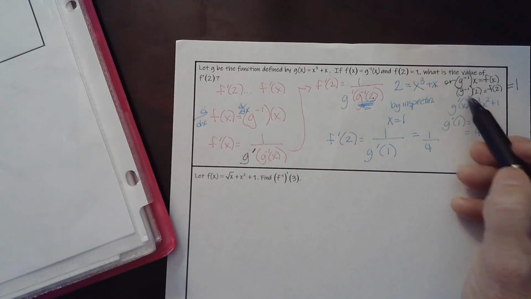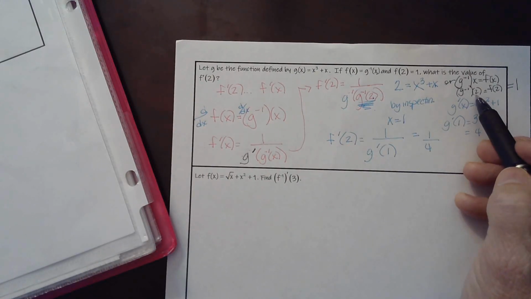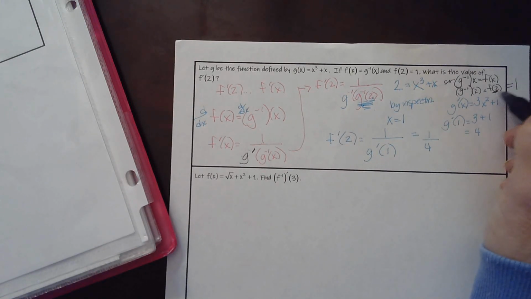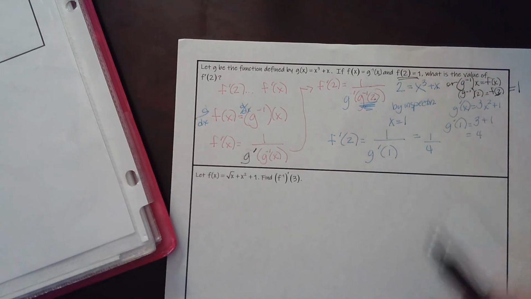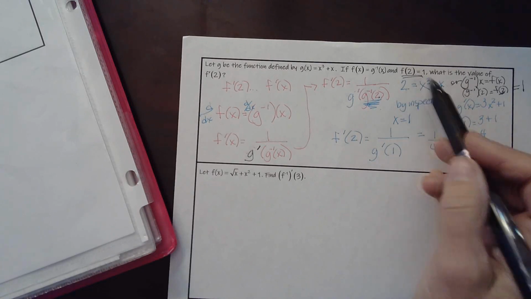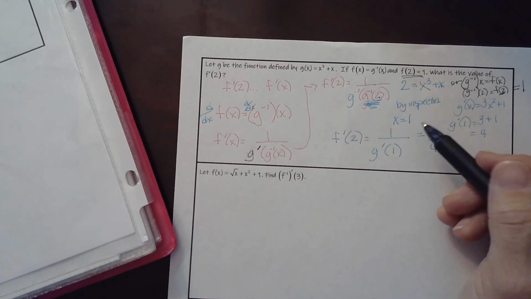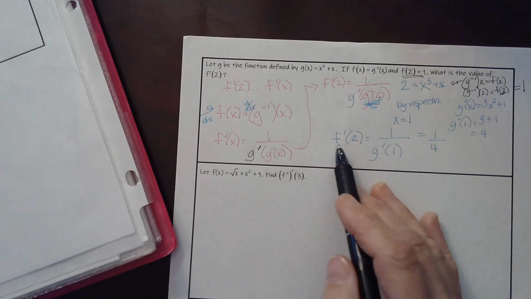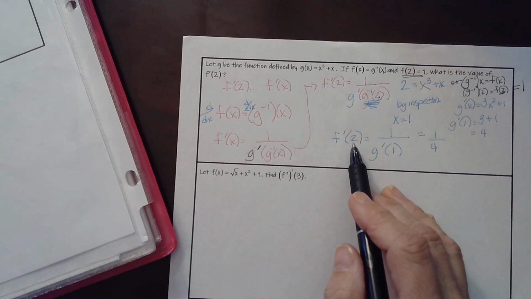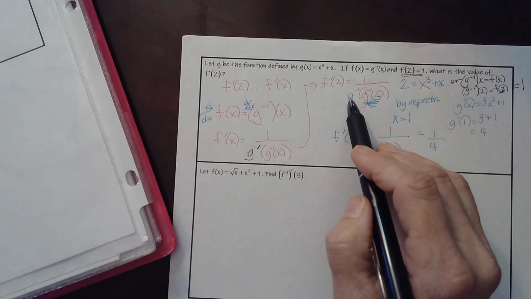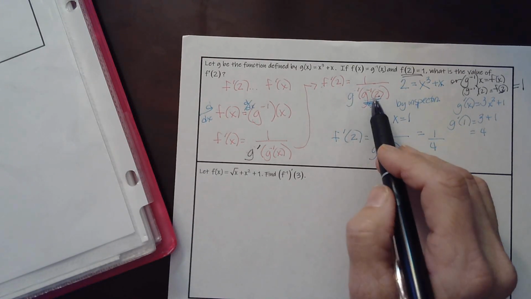So the inverse of g at 2 will be the same thing as f of 2, and we know f of 2 equals 1. We were given that right there. So that might make a little bit more sense to you than trying to look at that from just an inspection perspective. So what do we ultimately need to do now? To find f prime of 2, we wanted to find 1 over g prime of g inverse of 2.